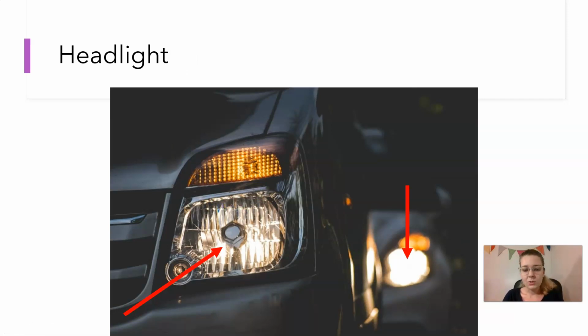Next we have headlight. You use your headlights to see in the dark. This makes it so we can drive in the dark. The headlights are just in the front of the car and they light up the road so you can see the road at night.